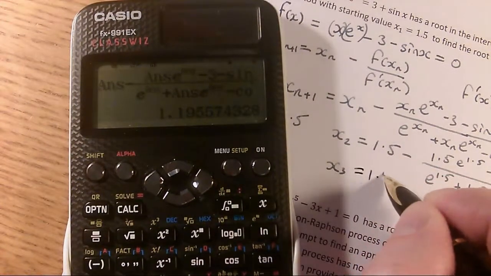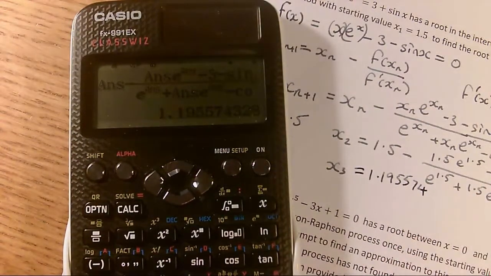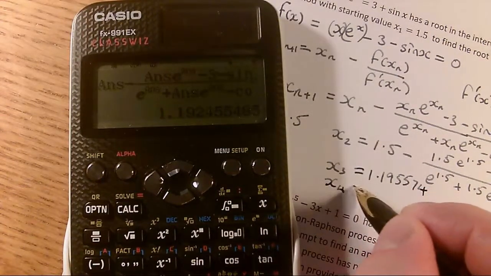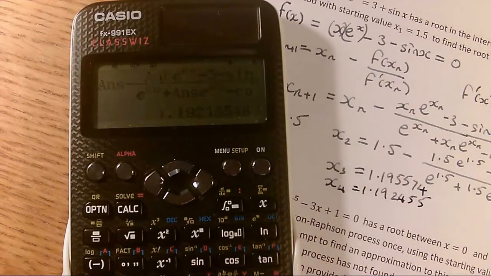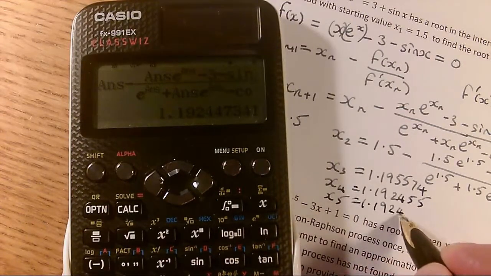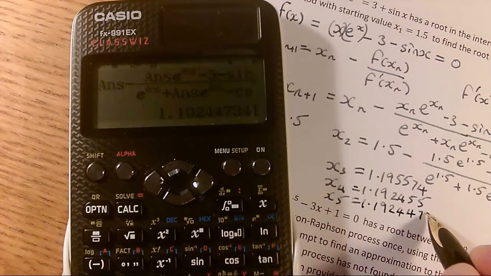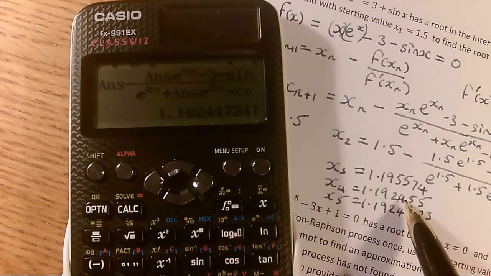So I'll just copy down 1.195574, and x4 is 1.192455, and x5 equals 1.192443. And just once more, I haven't quite got agreement to 5 significant figures yet. Okay, this 5th significant figure would round to 5 for that one and 4 for this one, and it looks like it's pretty close to the halfway point. Okay, I reckon that this one's going to win.